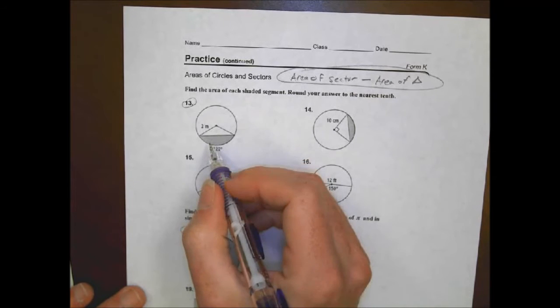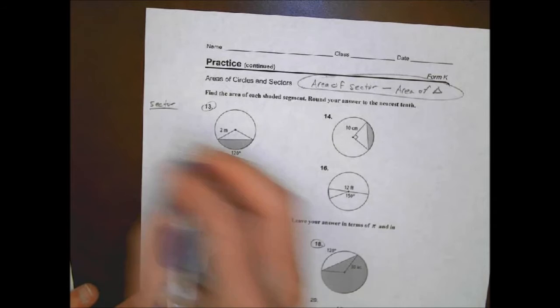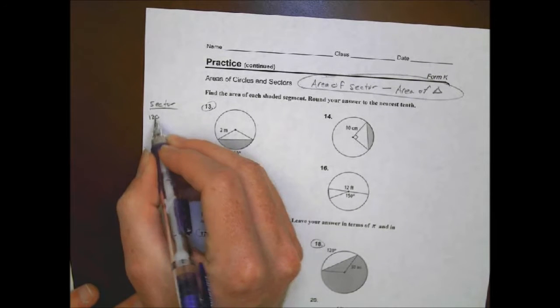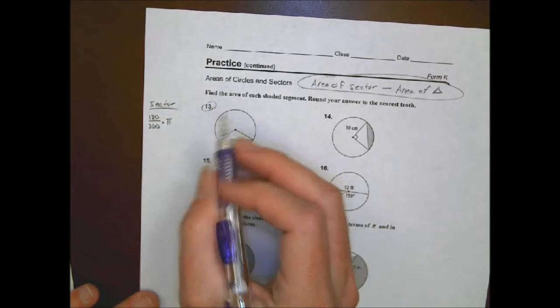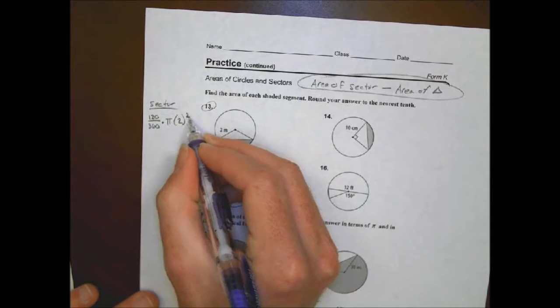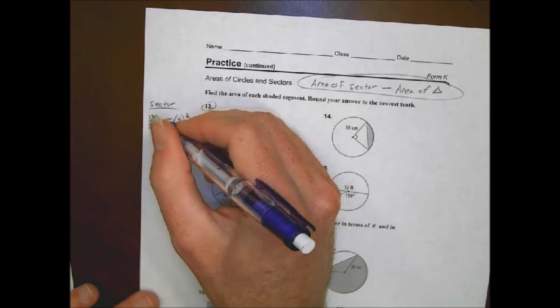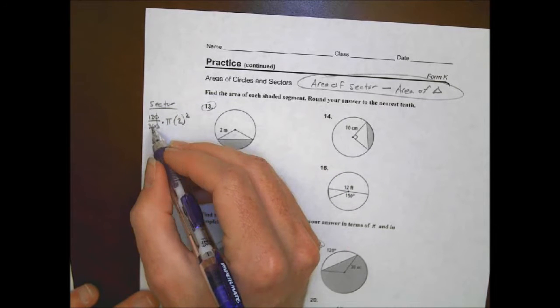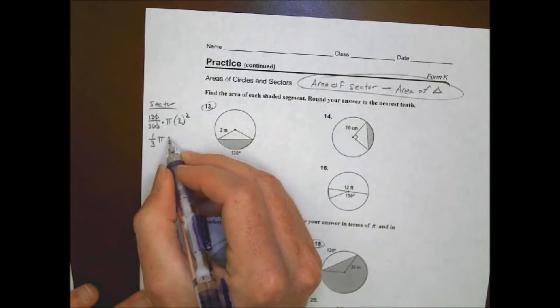So let me first of all find the area of the sector. I'll write that right here. Here's my sector portion. I have 120 degrees, so this is my 120. So the formula from before was find the ratio, 120 out of 360, times the formula for the area of a circle, pi r squared. My r is 2, and we square that. So I have 120 over 360 times pi r squared. I can reduce, zeros go away, 12 and 36 is 1/3. So 1/3 pi, 2 squared is 4, and times 4.